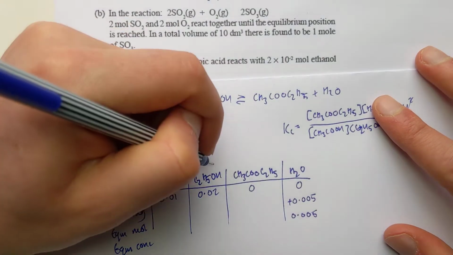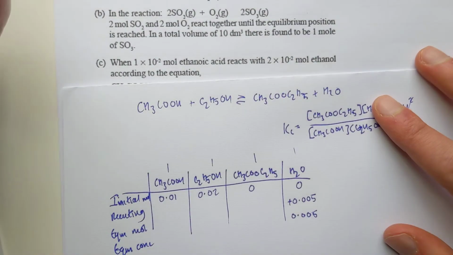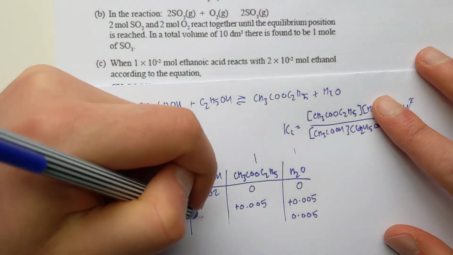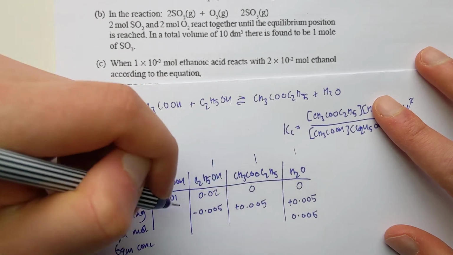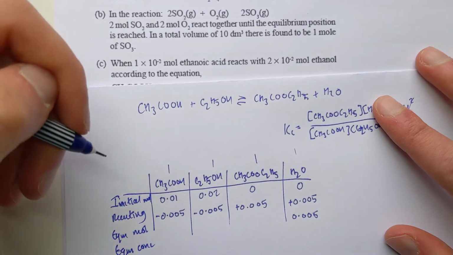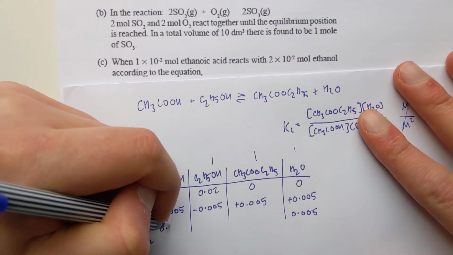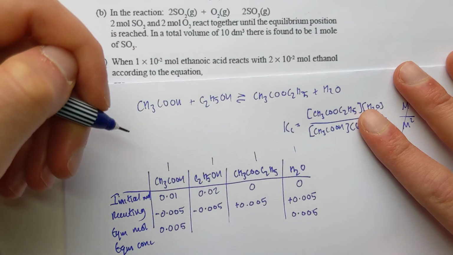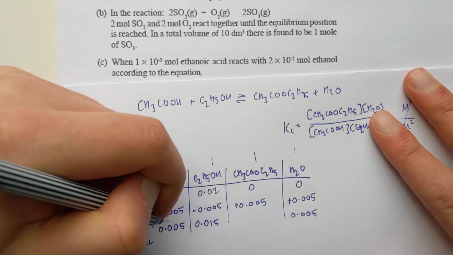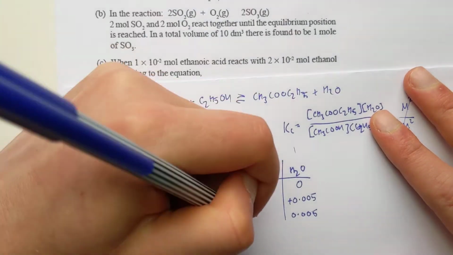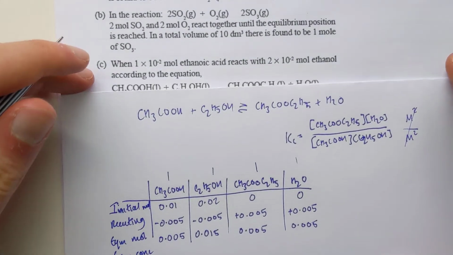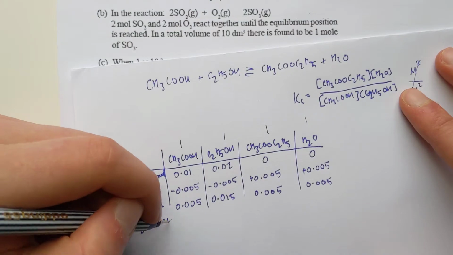Using my ratio, because it's just a nice simple 1 to 1 to 1 ratio, if I've made 0.005 moles of water, I must have made 0.005 moles of the ester product, and I must have used up 0.005 moles of the alcohol, and likewise for the carboxylic acid. Working out my equilibrium moles on the back of that, I've now ended up with 0.005 moles of the carboxylic acid, 0.015 moles of the alcohol, and I've made 0.005 moles of the ester. And concentration, sorry, I shouldn't have written that last little line because I don't have a volume.